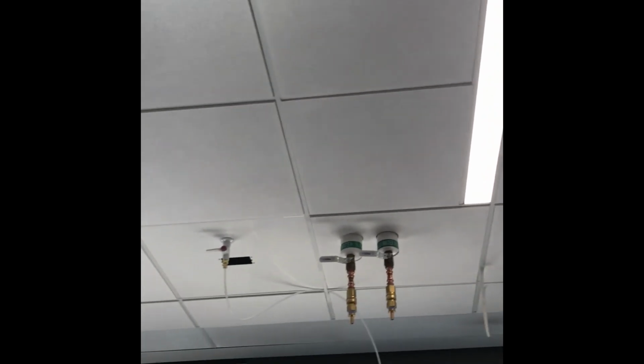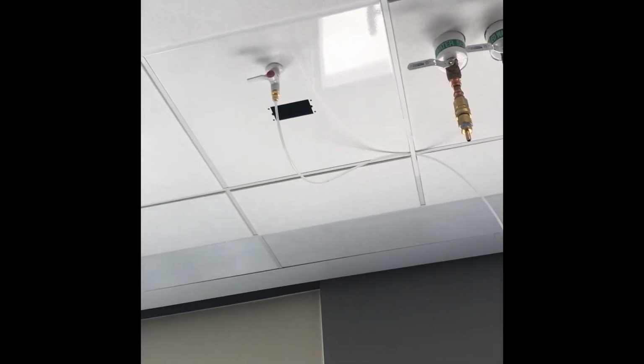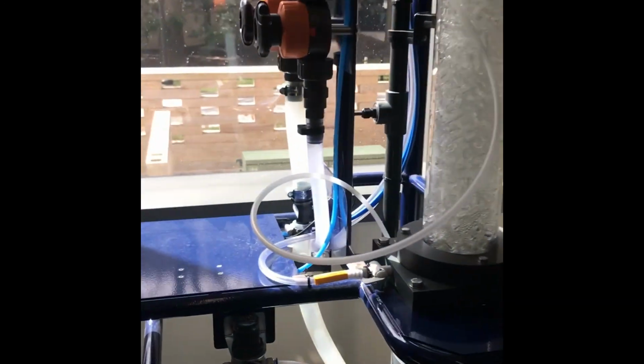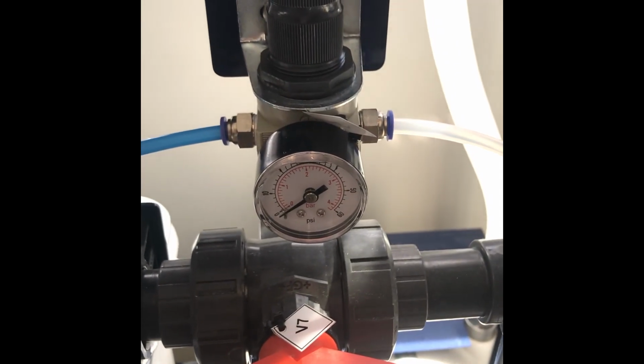And on the ceiling here is a small valve which is labeled CO2. So you need to get a ladder, which is right here, in order to open that valve to the system, and then you can control the flow of the CO2 using this knob here.